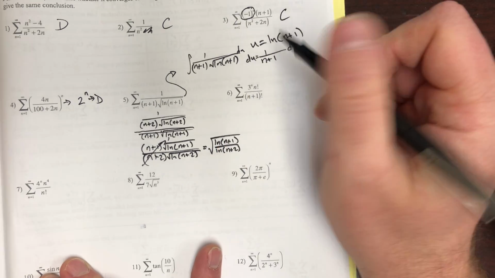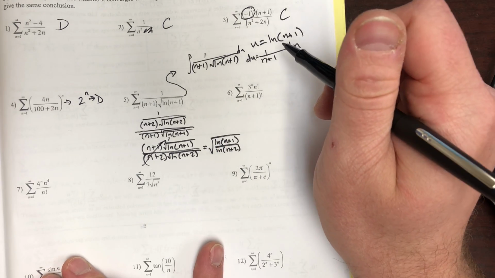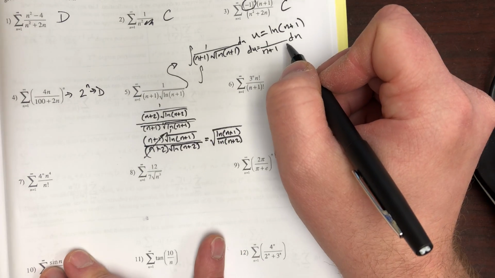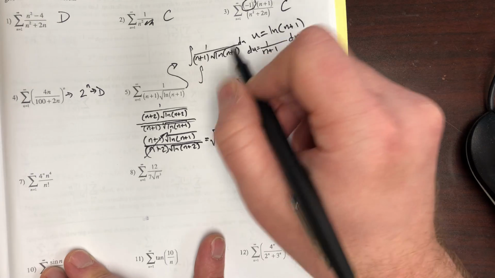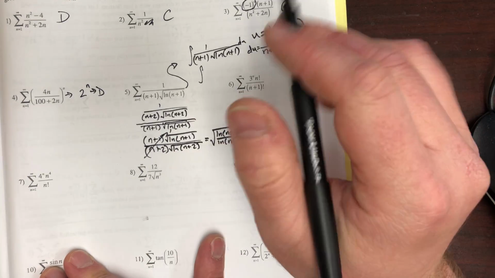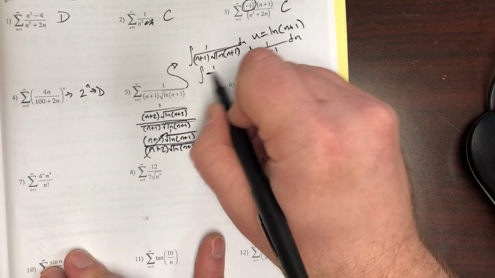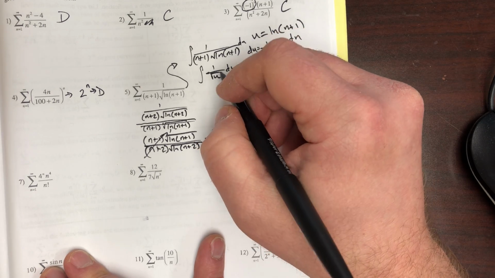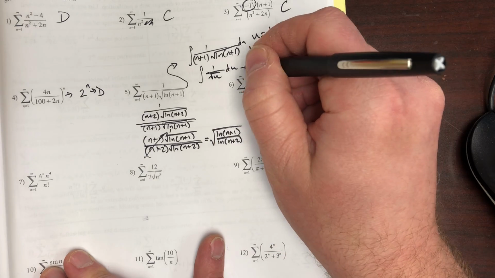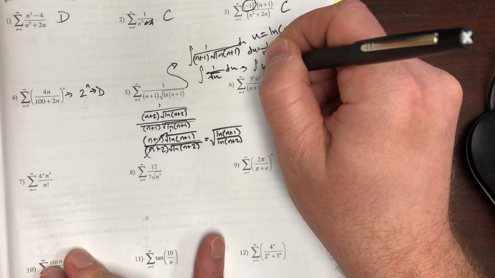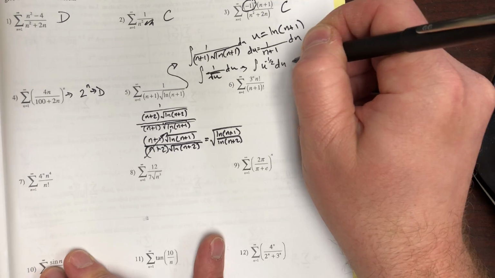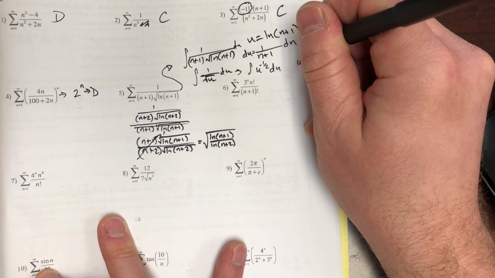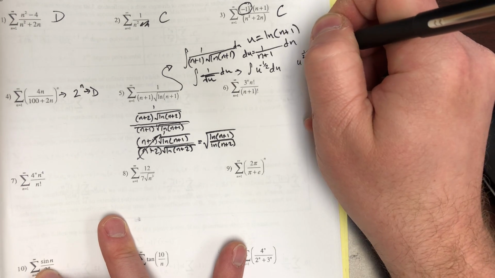So when I do my substitution, you'll get 1 over the square root of u du. That's a really simple antiderivative because this is the integral of u to the -1/2 du. So to do the integral of that, we'll add 1 to the exponent, get u to the 1/2, divide by our new exponent of 1/2, which is 2.